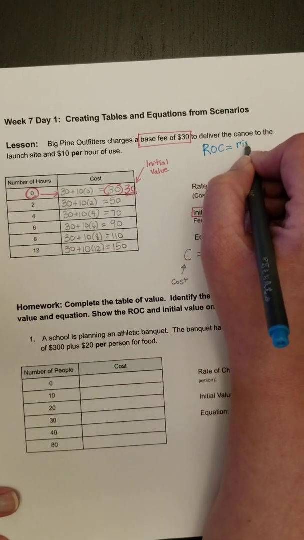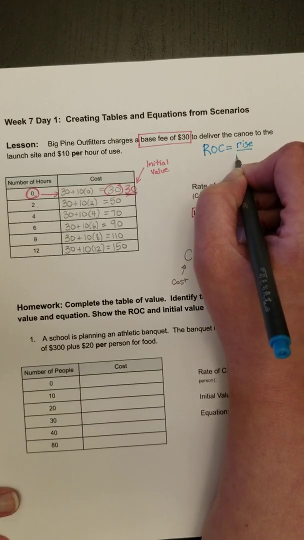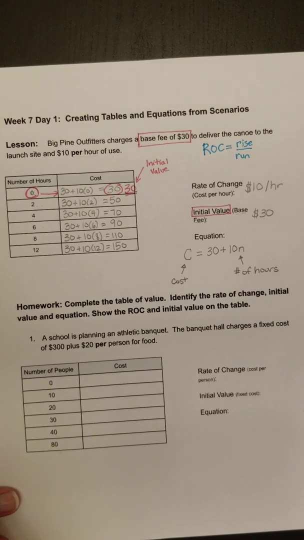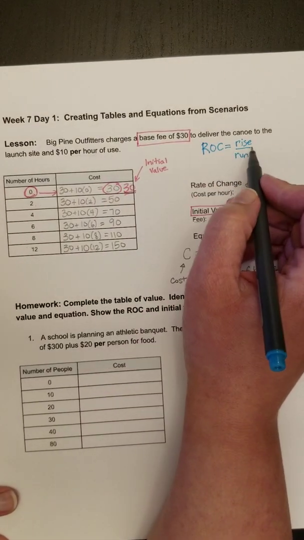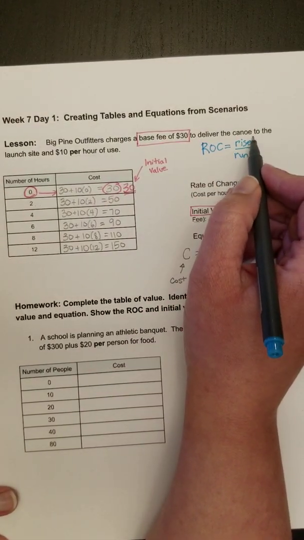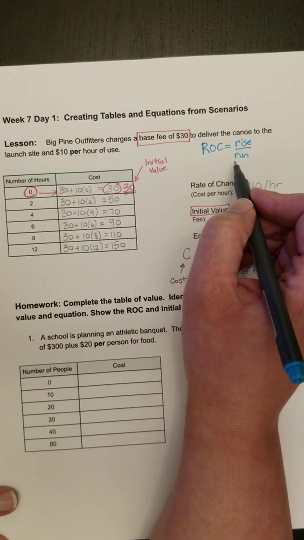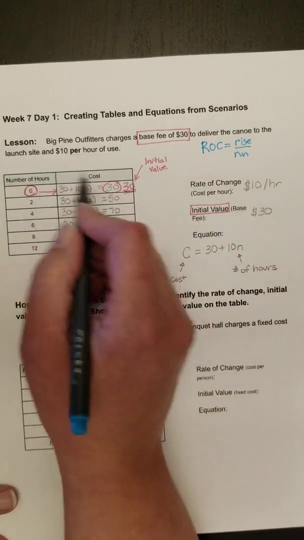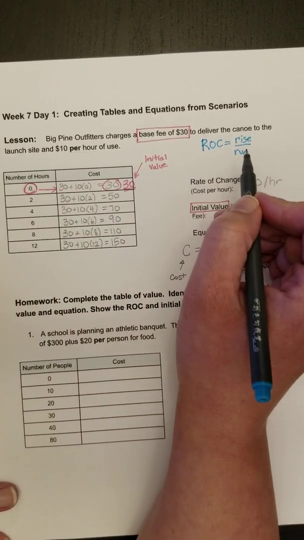It's equal to what's called rise over run. So the rise means how much you're going up by, and the run means how much you're going across by. So in this situation, the rate of change is our unit rate.